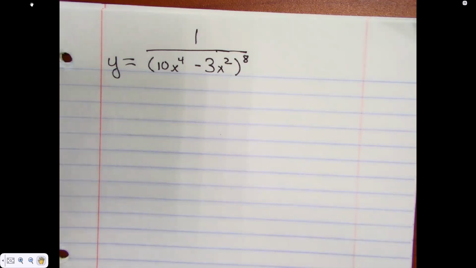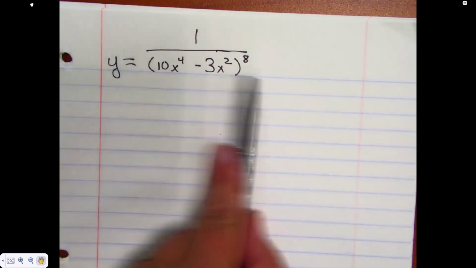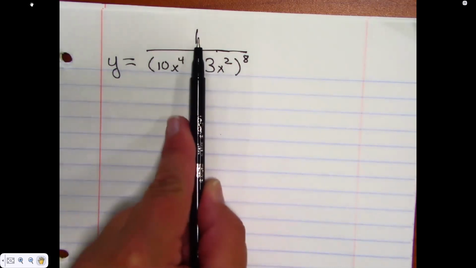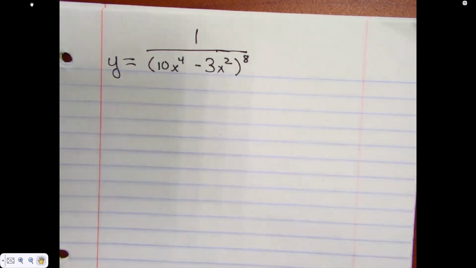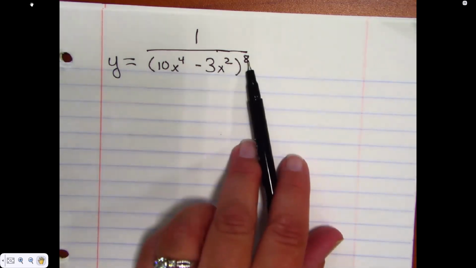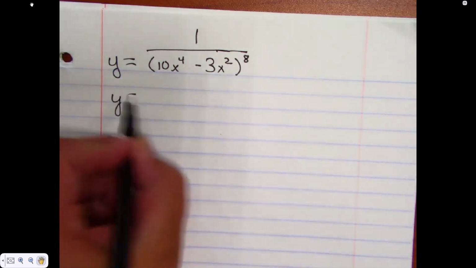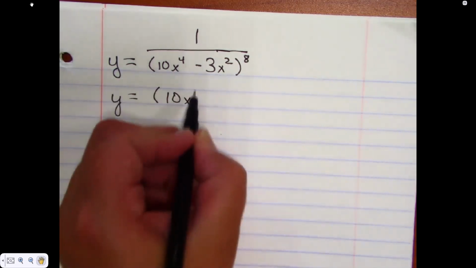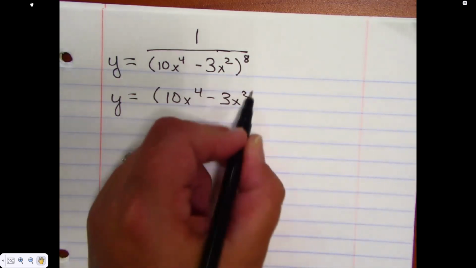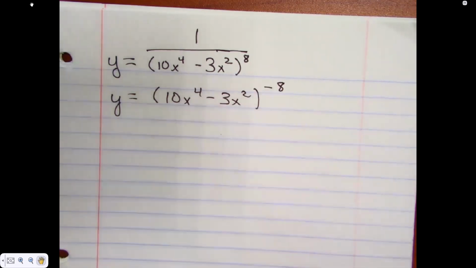Look at the way this problem is set up. How could I get rid of the fraction? Because especially since the numerator is 1, I can kind of get rid of that if I slide something up. I can slide this whole thing up and make it a -8. So this is still y equals. We're going to bring it to the top, but make it a -8.